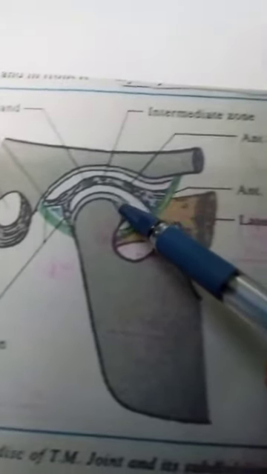Upper cavity lies between the temporal bone and the articular disc, which is called temporomeniscal joint, and the lower cavity lies between the articular disc and the head of the mandible, and this portion is called meniscomandibular joint. The cavity of each of the joints is lined by a separate synovial membrane.